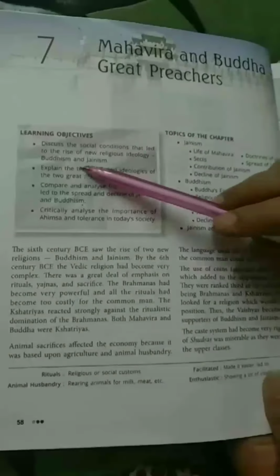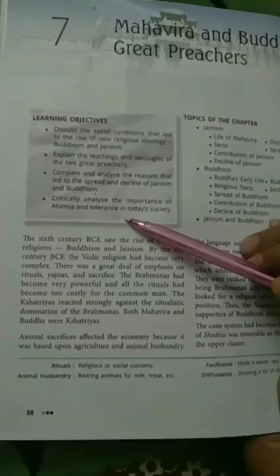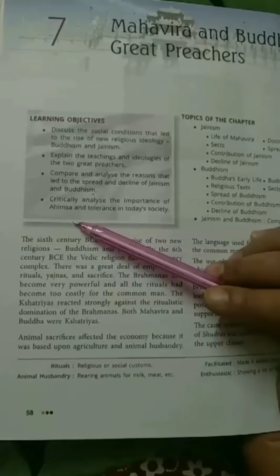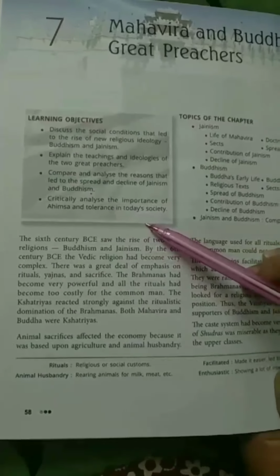First of all, we will be learning about the social circumstances or the conditions which led to the rise of these two religions, because before the birth of these two religions, Hinduism already existed in India. So we will learn about the social conditions which led to the spread of Buddhism and Jainism. Next, we will be studying the teachings and ideologies of these two preachers. Next, we will be studying the importance of ahimsa and tolerance in today's society.